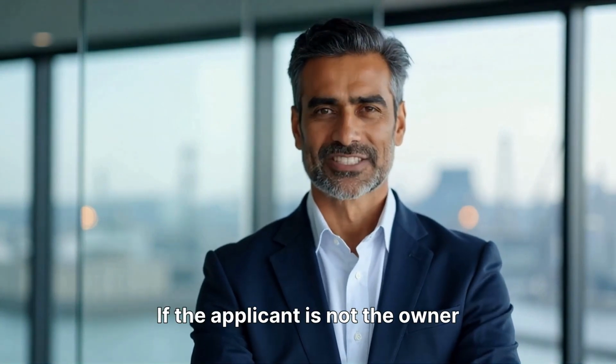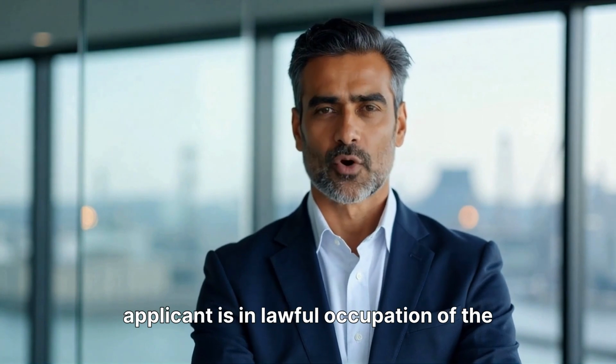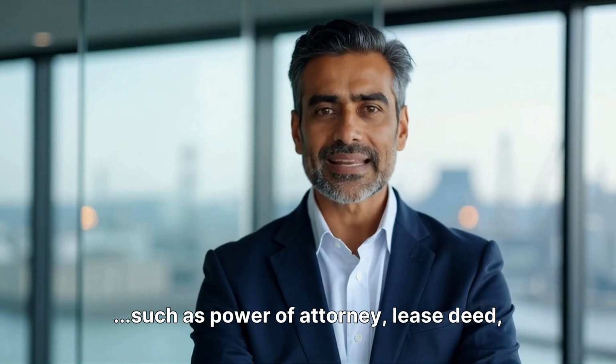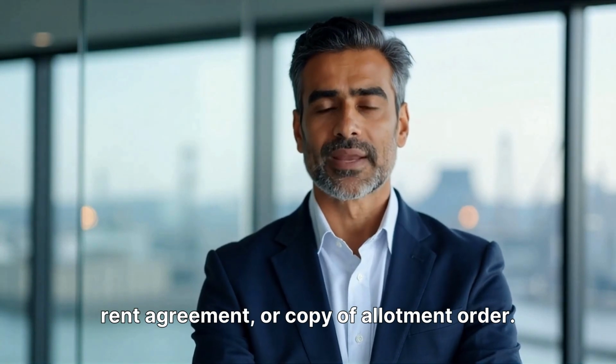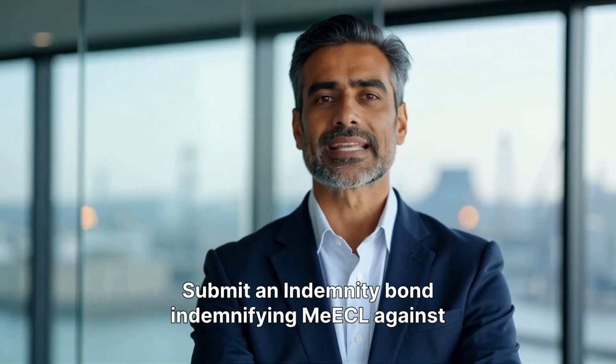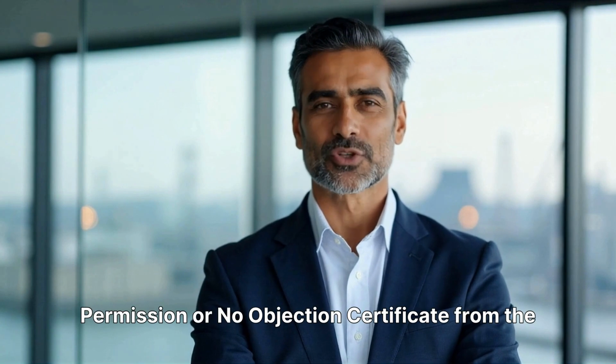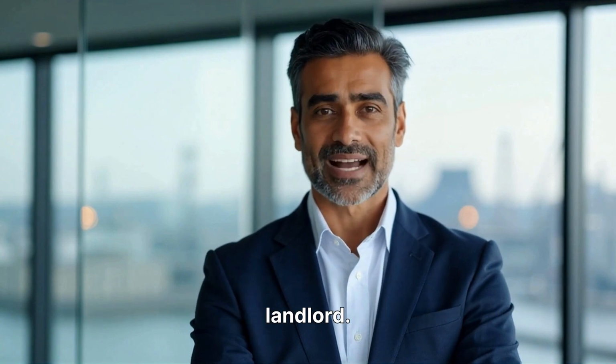If the applicant is not the owner of the premises, submit proof that the applicant is in lawful occupation of the premises, such as power of attorney, lease deed, rent agreement, or copy of allotment order. Submit an indemnity bond indemnifying MECL against any losses arising from disputes. Permission or no objection certificate from the landlord.